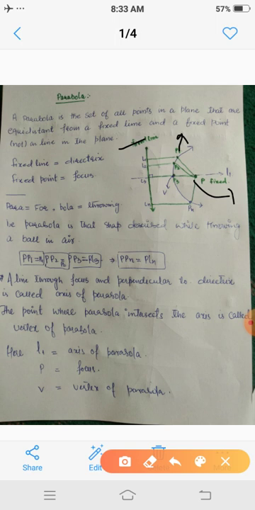Then P1 equals P1L1, or if we consider another point P2, such that P2 equals P2L2. Similarly, PN equals PNLN. Now if we trace out these points, the curve traced here is the parabola, just like this.